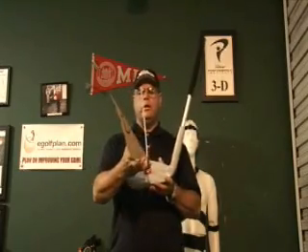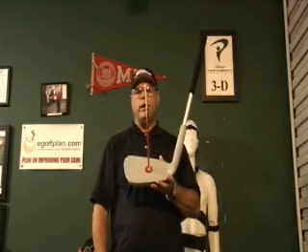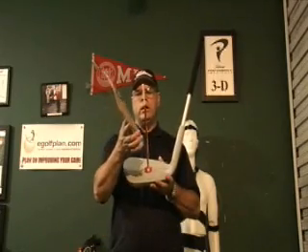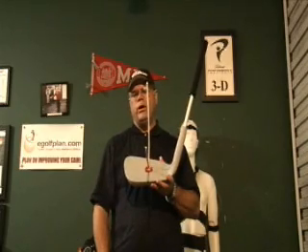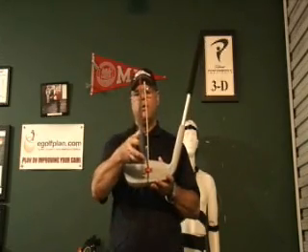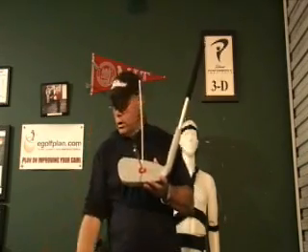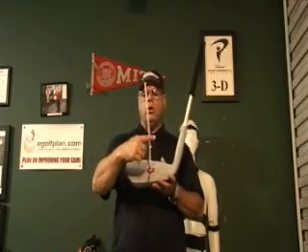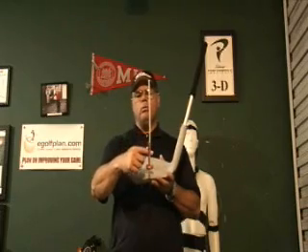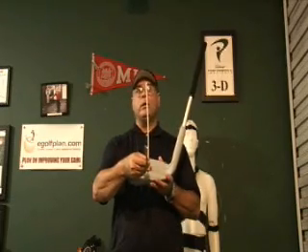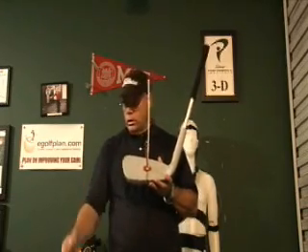The D-plane can be small. For instance, a driver would have a small D-plane, and a wedge, where the path of the club and the face of the club would be very much divergent of each other, would form a bigger D-plane. The further these two are apart, the path of the club and the face, the wider that is, the more spin is created in golf.